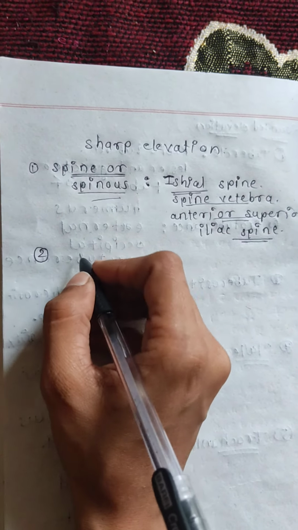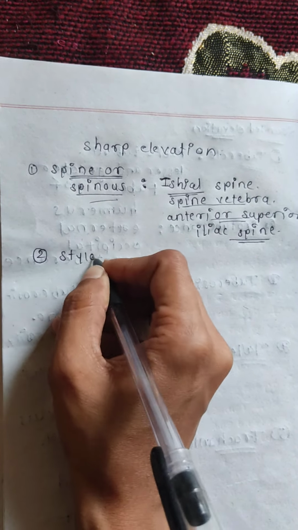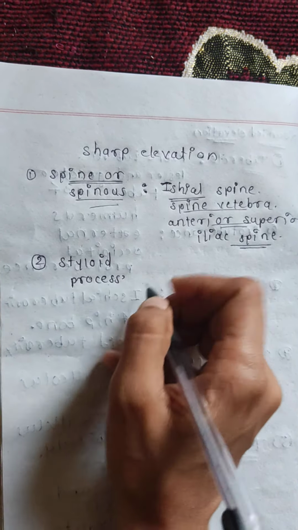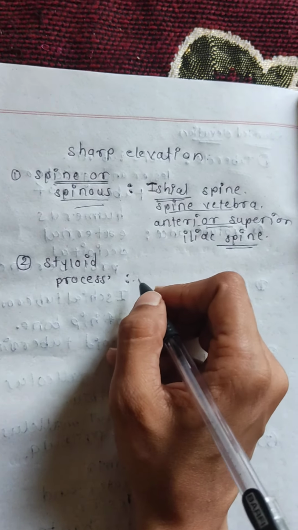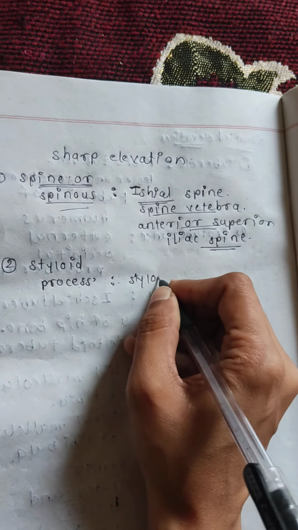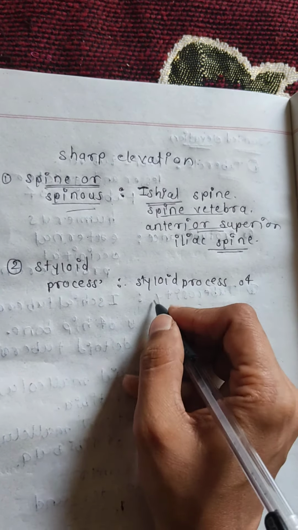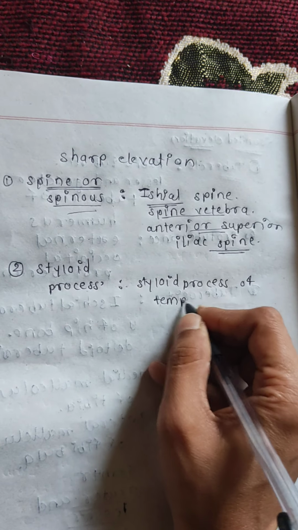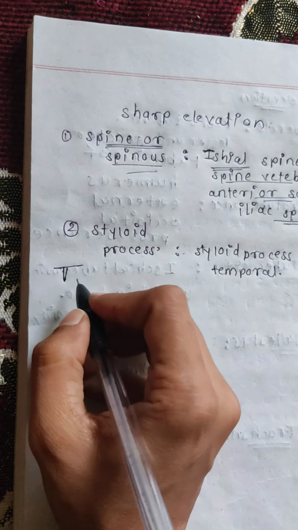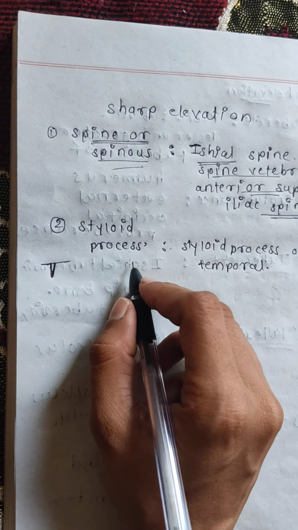And the second term used for the sharp elevation is the styloid process. And the example of this type of process present is on the temporal bone, which is called as styloid process of temporal bone. Like this type of projection is present on the temporal bone, which is the sharp elevation, which is known as the styloid process on temporal bone.